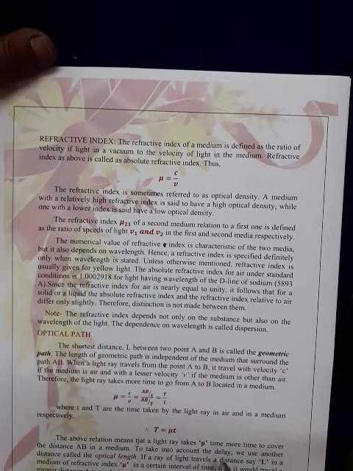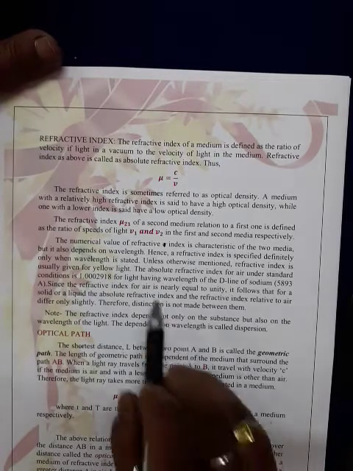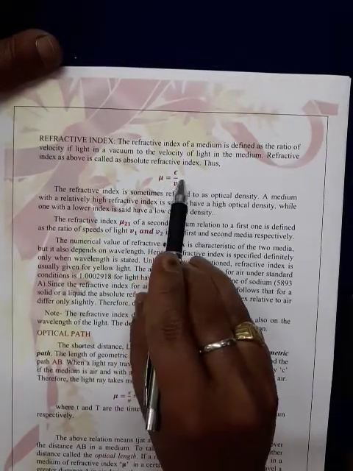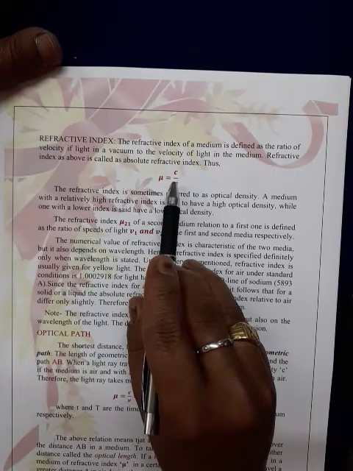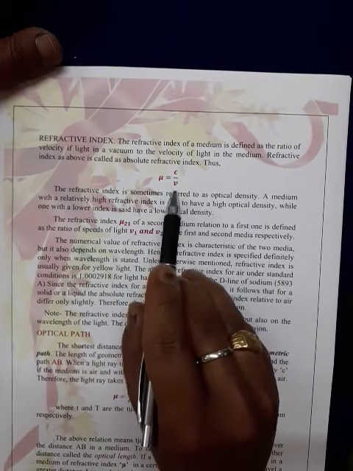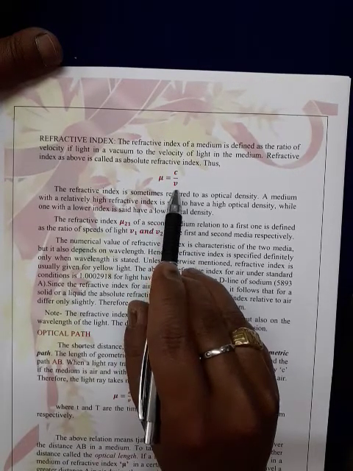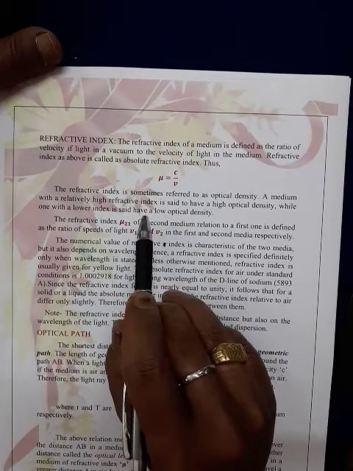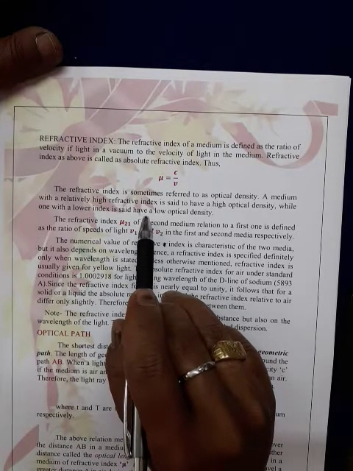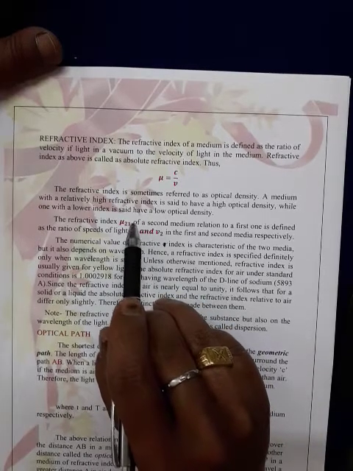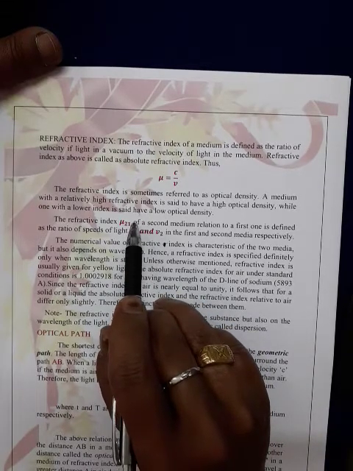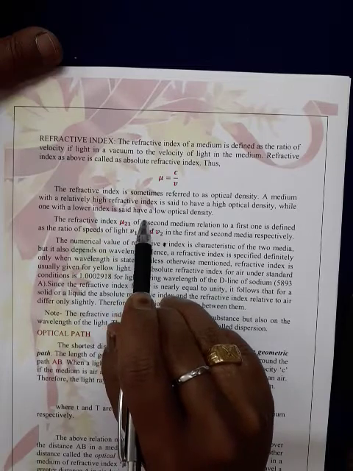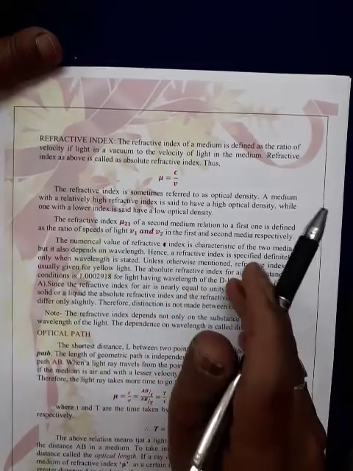So the refractive index mu is c by v, where c is the velocity of light in vacuum and v is the velocity of light in the medium. The refractive index is sometimes referred to as optical density. A medium with a relatively high refractive index is said to have a high optical density, while one with a lower index is said to have a low optical density.